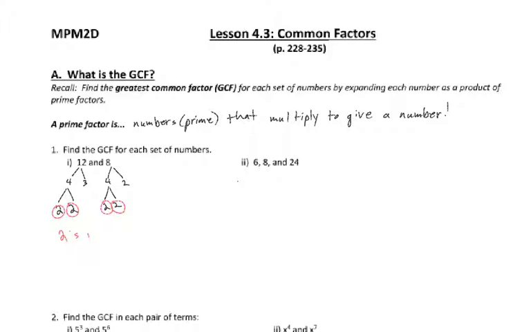So, basically, the 2's match in this case. Therefore, when you're doing these calculations, you could say the GCF of 12 and 8 is just 2 times 2, which gives us 4. And in order to write that properly as our solution, you would say the GCF of 12, 8 equals 4. So basically, the greatest common factor is just the biggest number that divides both or more of our sets.